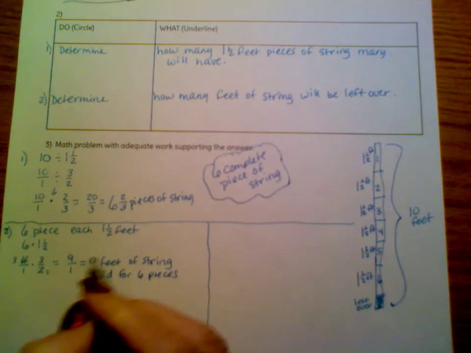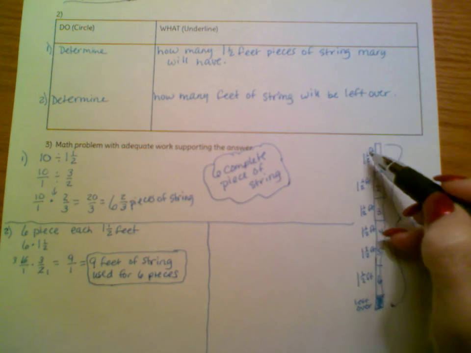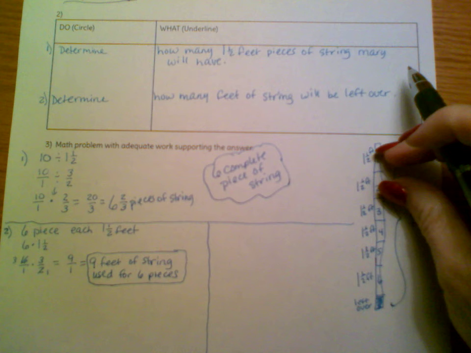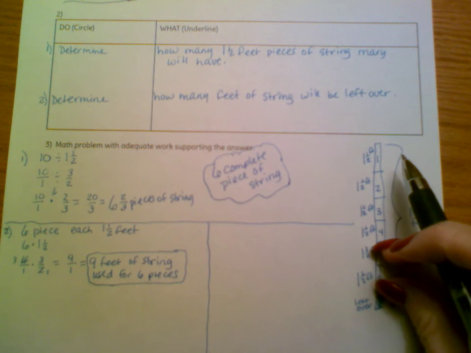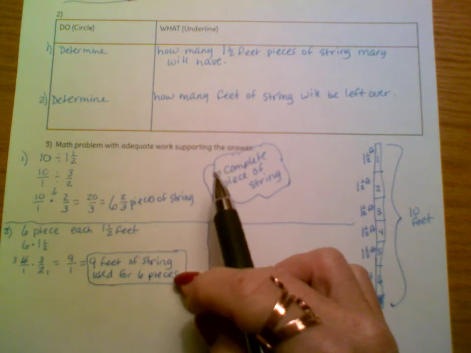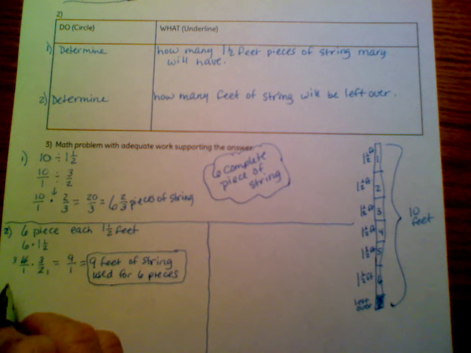Now these numbers were pretty easy, so I can even double check that. When I look here, 1.5 and 1.5, that's 3 feet of string. So this would be 3 more, that's 6. That would be 3 more, that's 9 feet of string that I used. So if I take, there were 10 total feet of string to begin with.